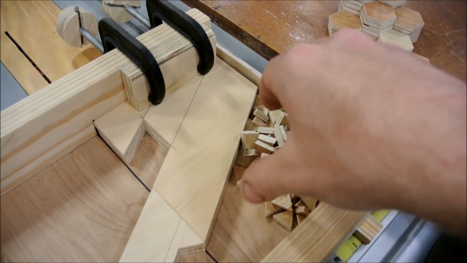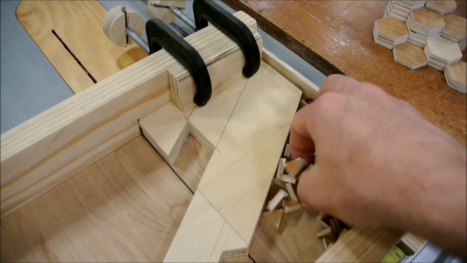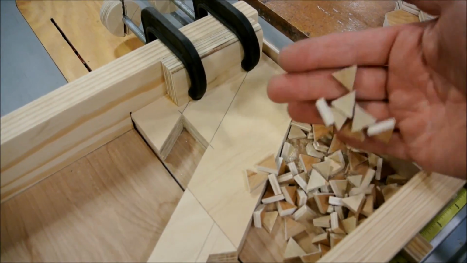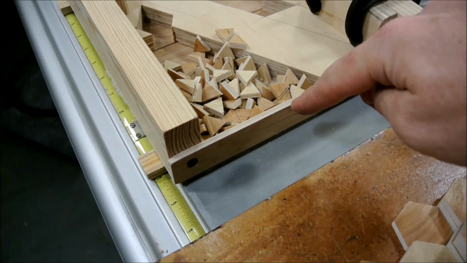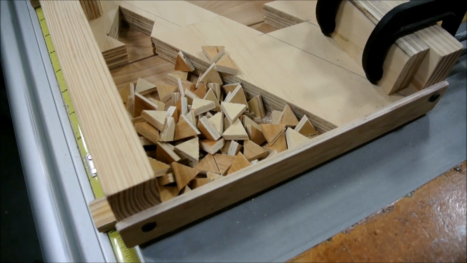The cutoffs are mostly little equilateral triangles, and they add up quickly. So I highly recommend coming up with a way to capture them. And who knows, maybe you can use them to make something.